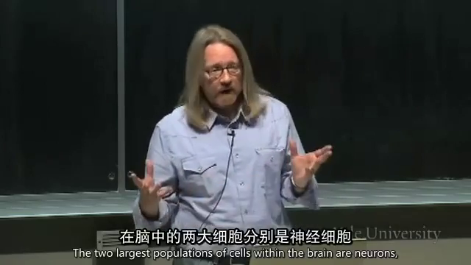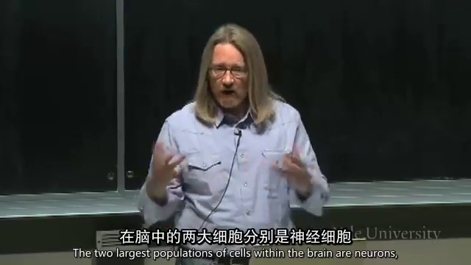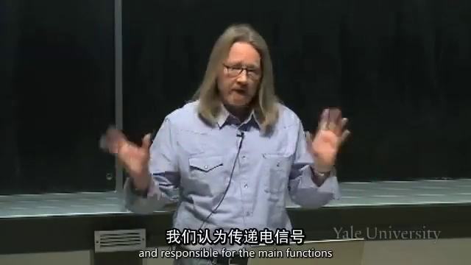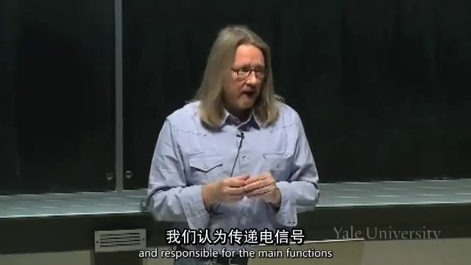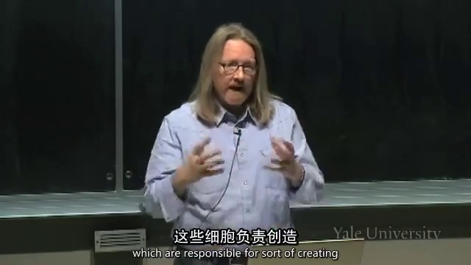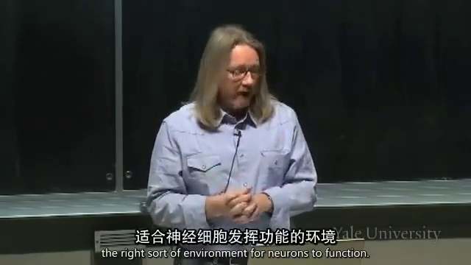And so the two largest populations of cells within the brain are neurons, the ones that actually transmit electrical activity and are responsible for the main functions we think of when we think of the brain, and supporting cells called glia, which are responsible for creating the right environment for neurons to function.